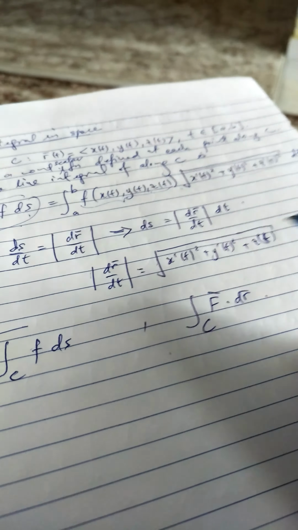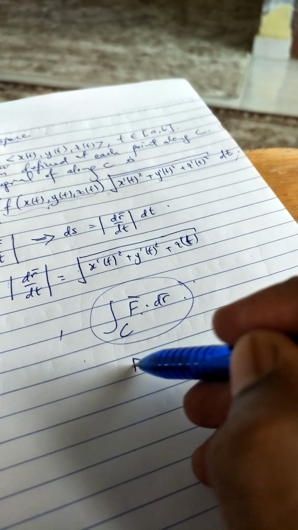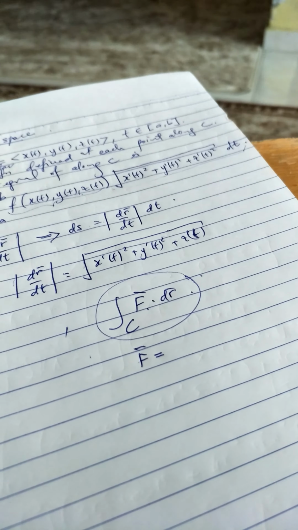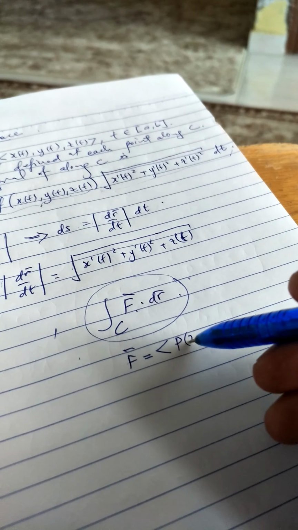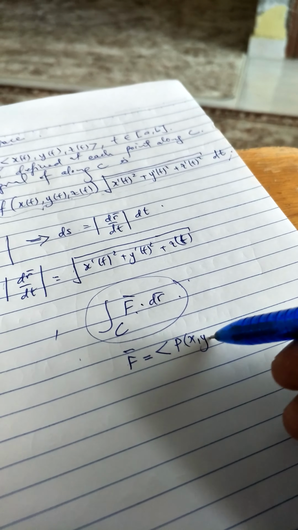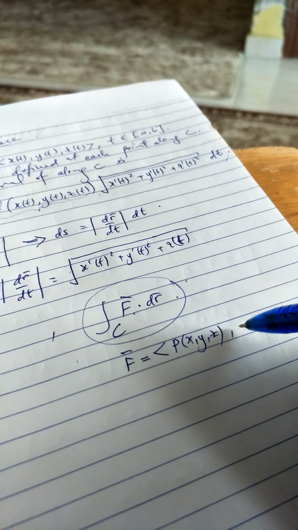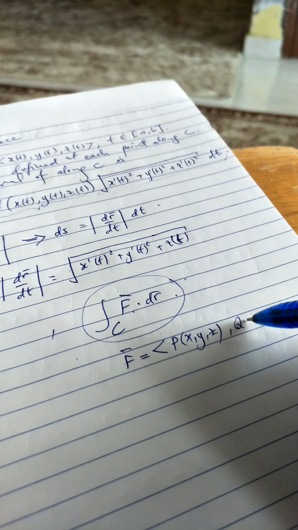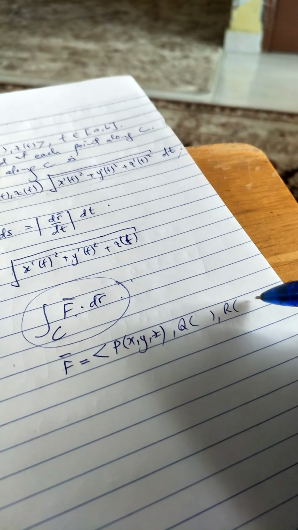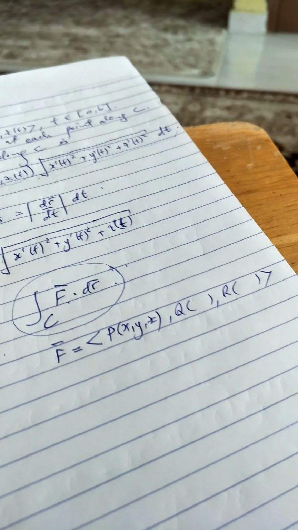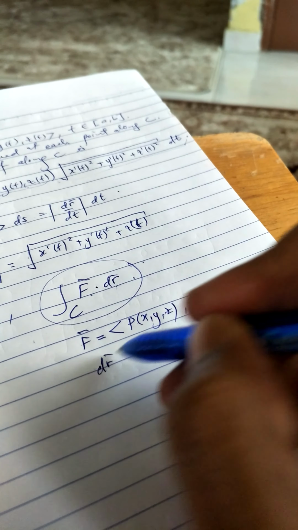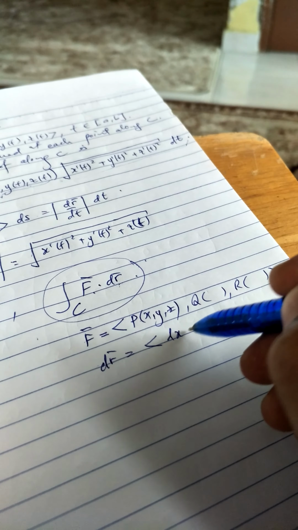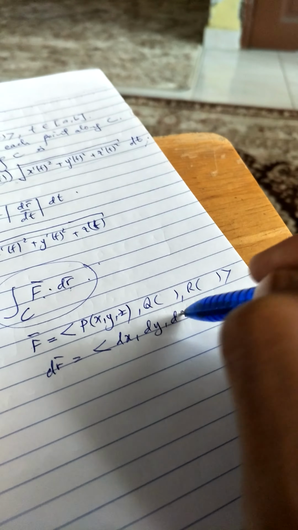The difference is that in the previous case our f is a vector function, given as P(x, y, z), Q(x, y, z), and R(x, y, z) for the case of 3 dimensions, where your dr is just dx, dy, dz.